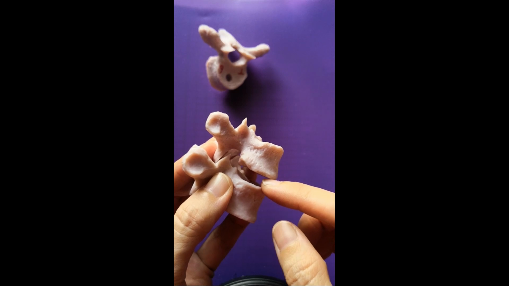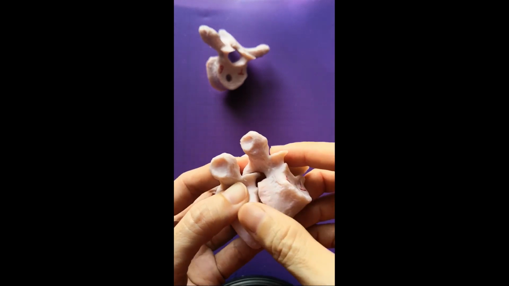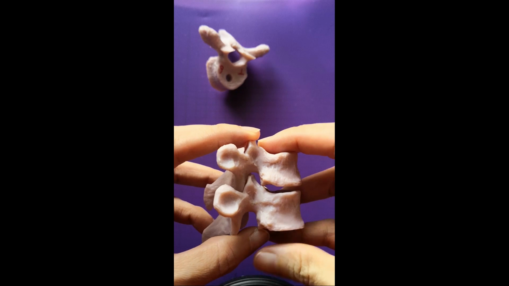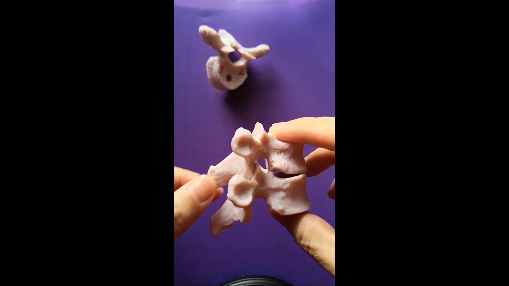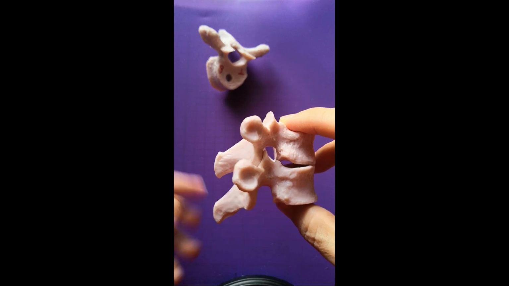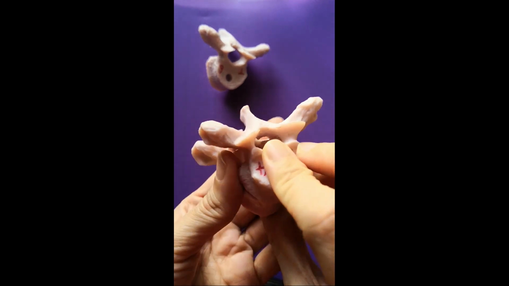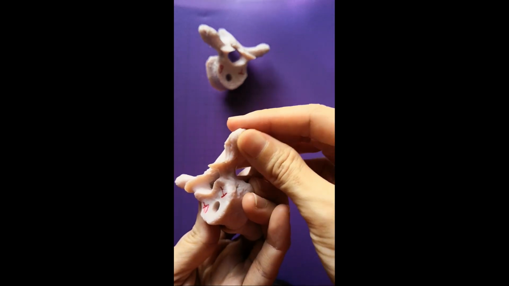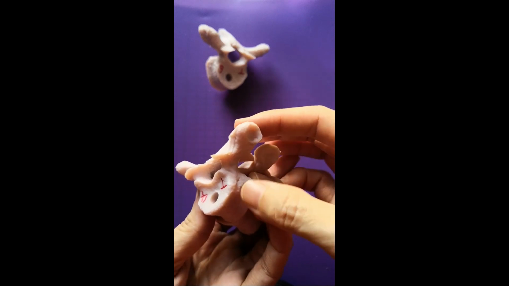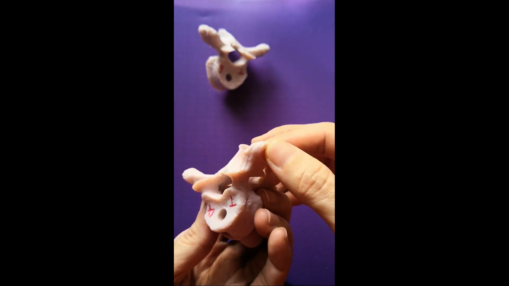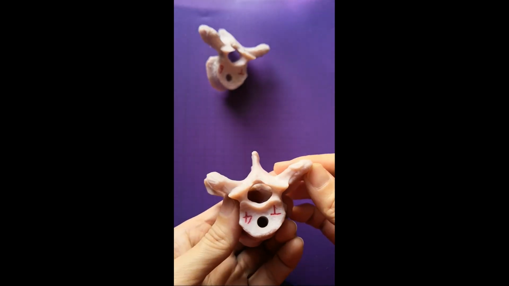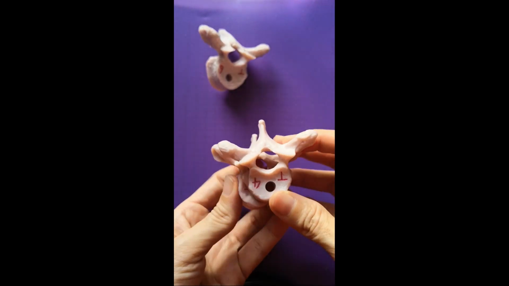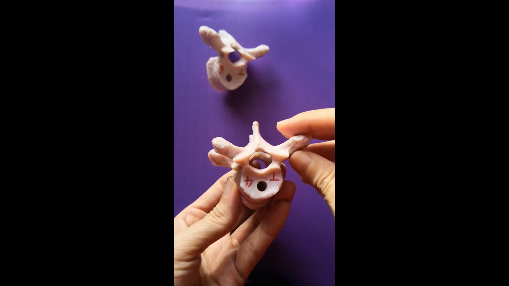Okay, or intervertebral disc. Then you can see at the side view, the spinal process will be pointed downward or pointed backward. Then we can also see at the side, at the transverse process and the centrum here, there will be a facet to connect with the ribs. Okay, so this one is a thoracic vertebrae.